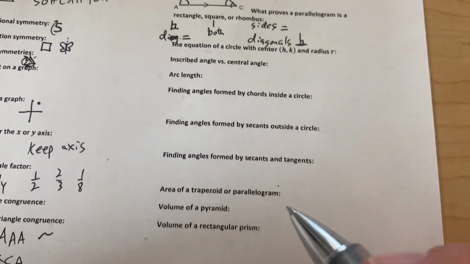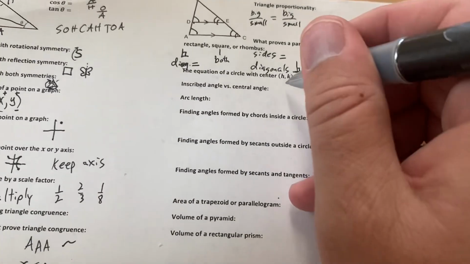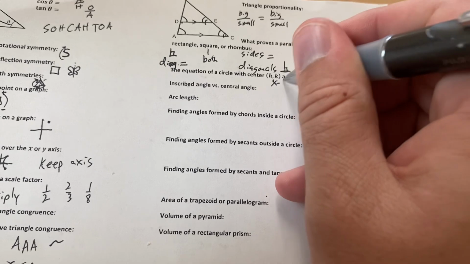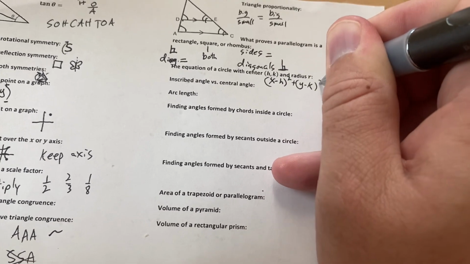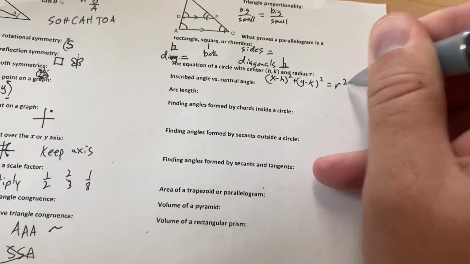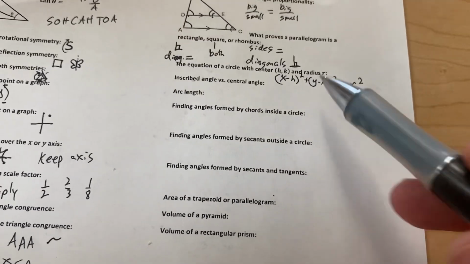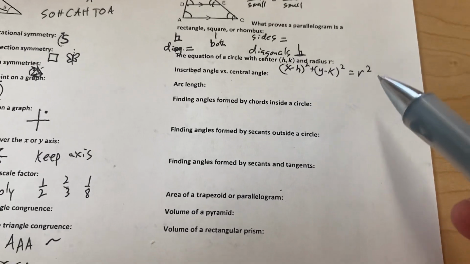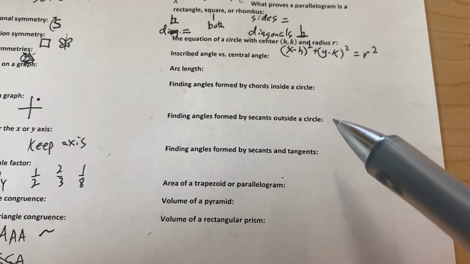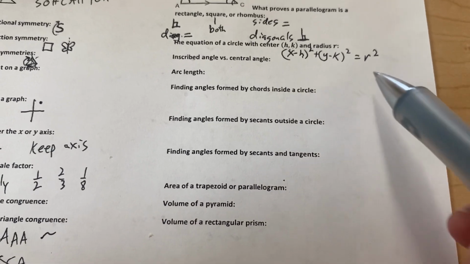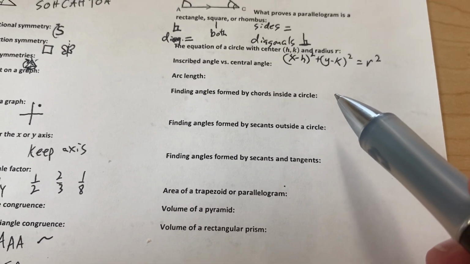The equation of a circle with center (h, k) and a radius of r is (x minus h) squared plus (y minus k) squared equal to r squared. So if you're supposed to find the center, it is (h, k). The radius is the square root of this number over here. You should be able to see what it looks like just from the equation.